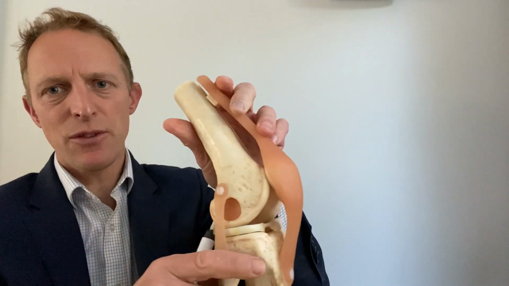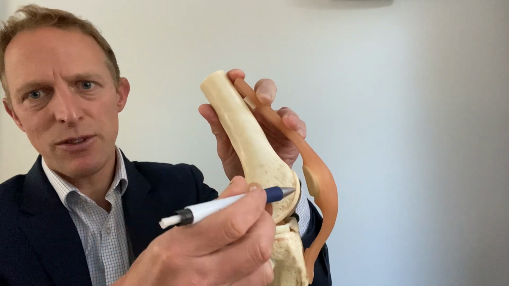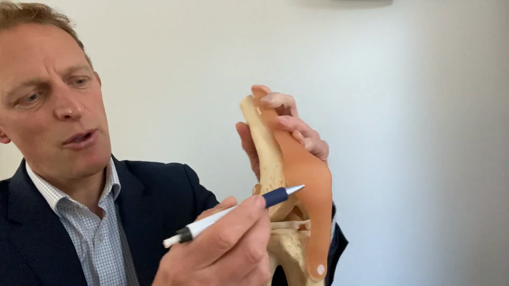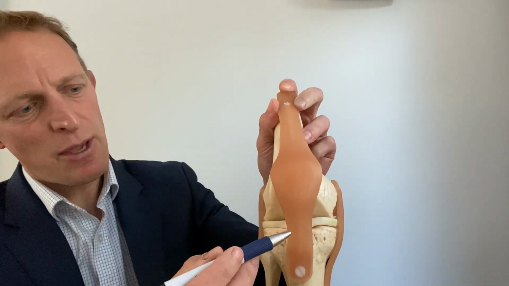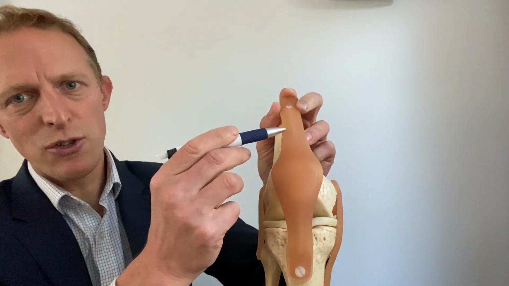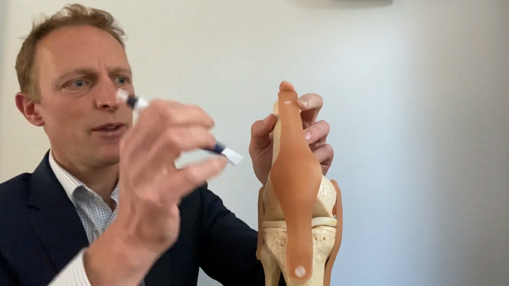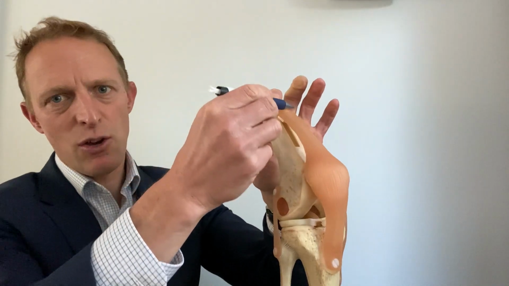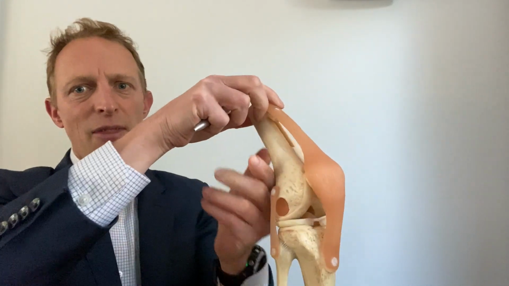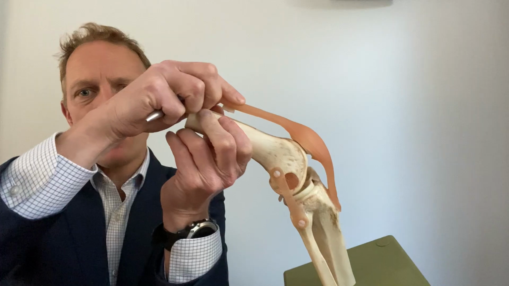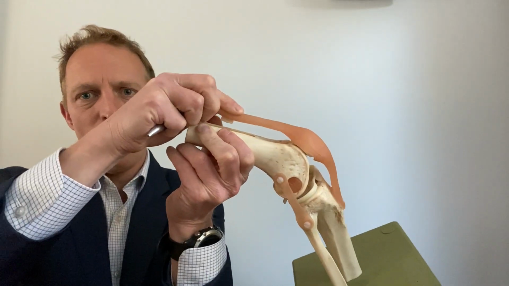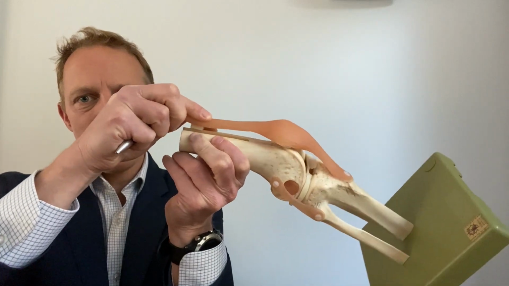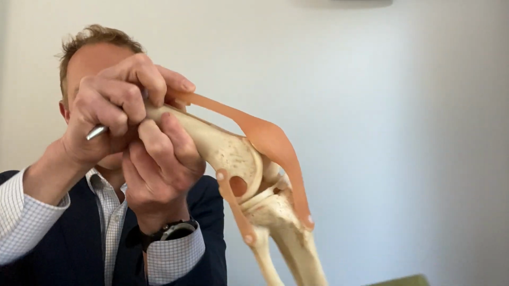Moving back to the front of the knee, we have the bone at the front here, which is the patella or the kneecap. This is a bone that sits within the patella tendon here and the quadriceps tendon at the top. So the muscles that have been taken away attach into the quadriceps tendon here, and they act to straighten the knee. When those muscles contract, they pull on that tendon, which in turn pulls onto the top of the shin bone and straightens the knee joint out.